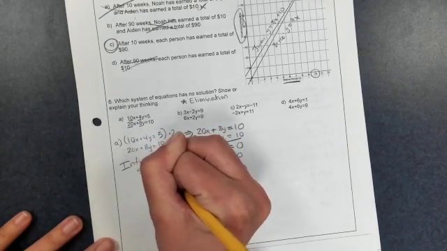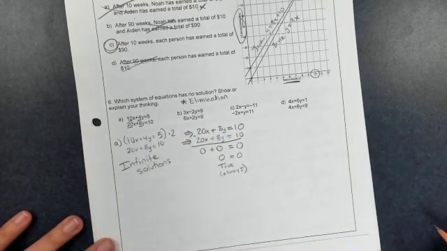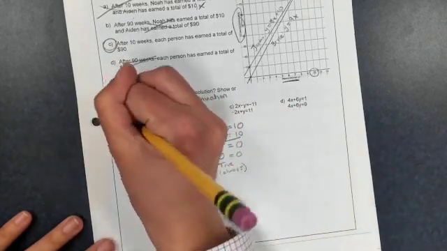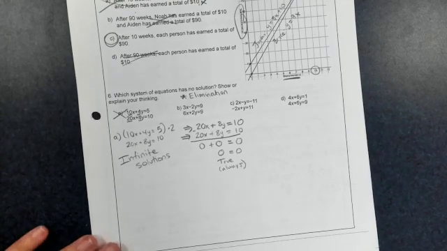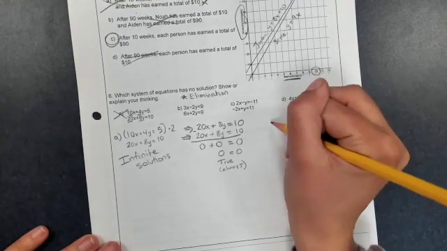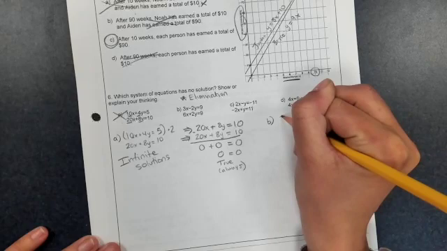So A is going to have infinite solutions. Okay, that is more than I needed to write down, but that is not going to be our answer because A has infinite solutions. Moving on to B.